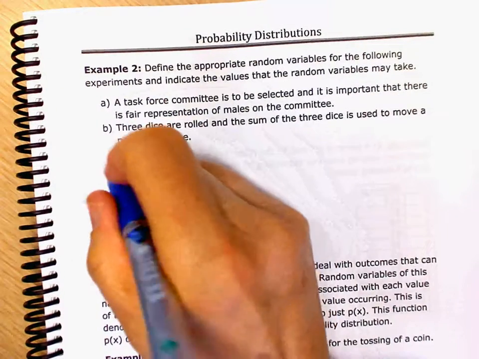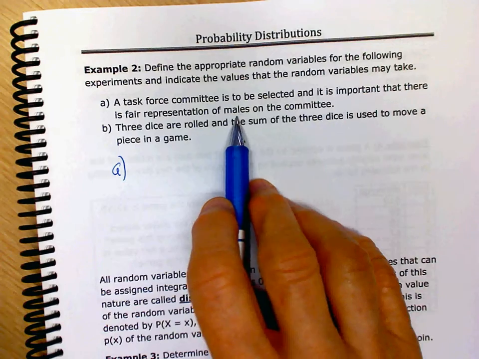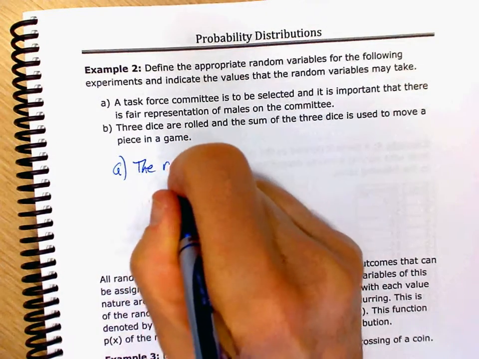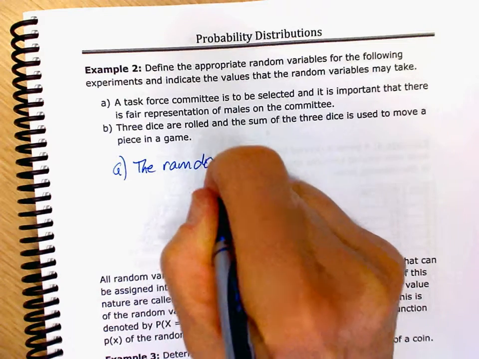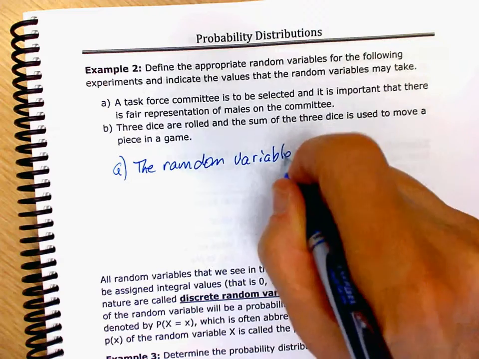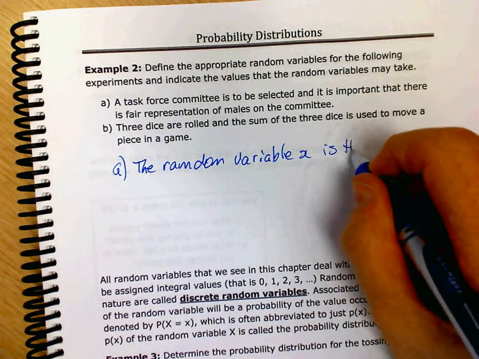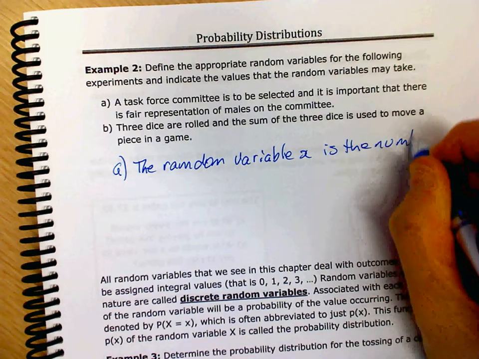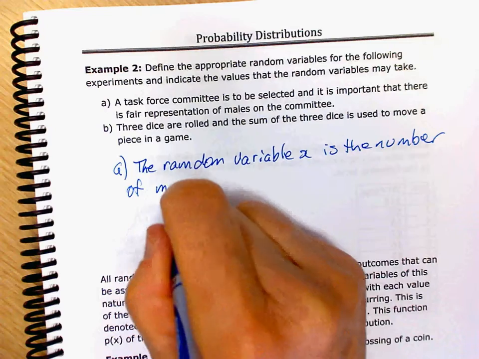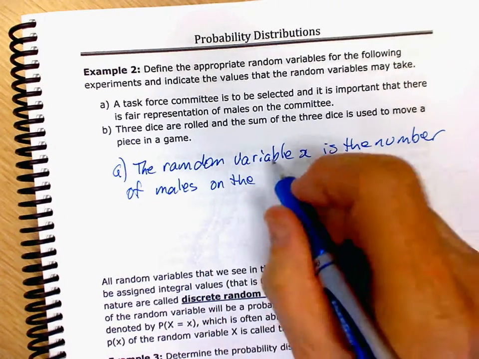Then the random variable x is the number of males on the committee.